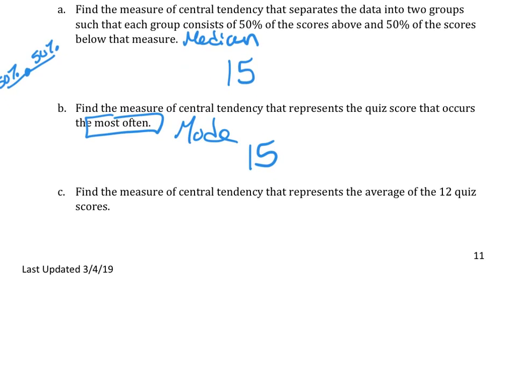And then the measure of central tendency that represents the average of the 12 scores. Average is the mean. So if we go back to our 1-Var Stats, mean is 13.